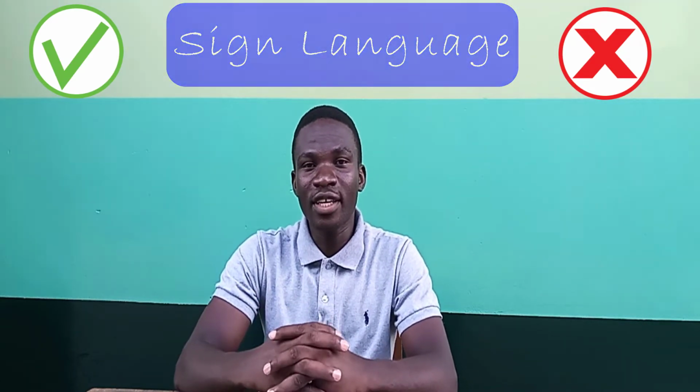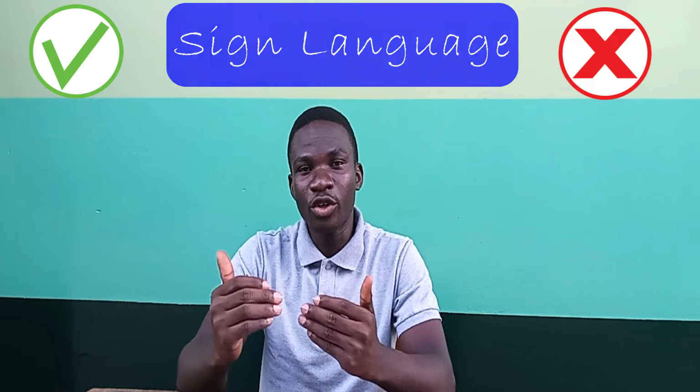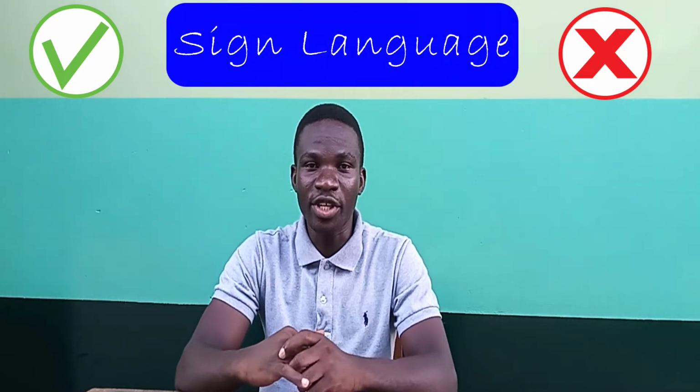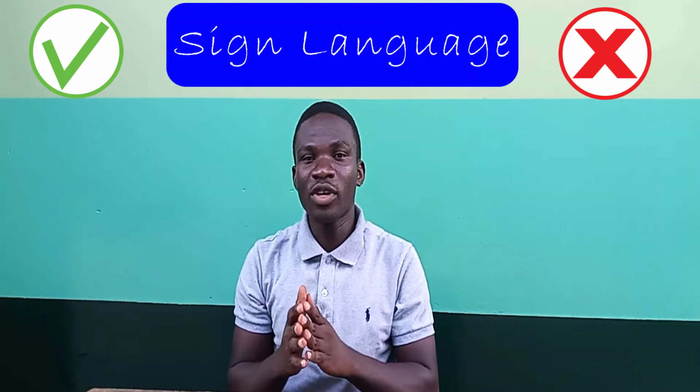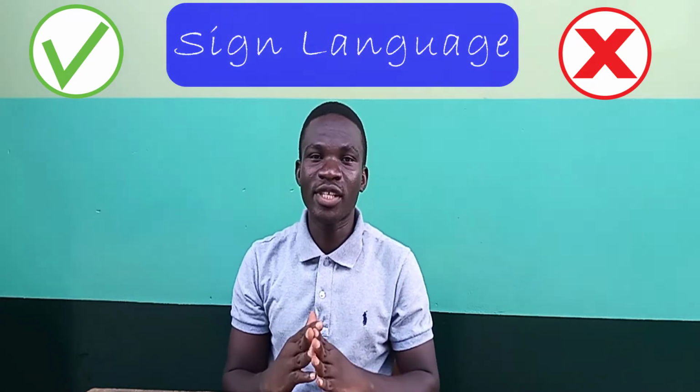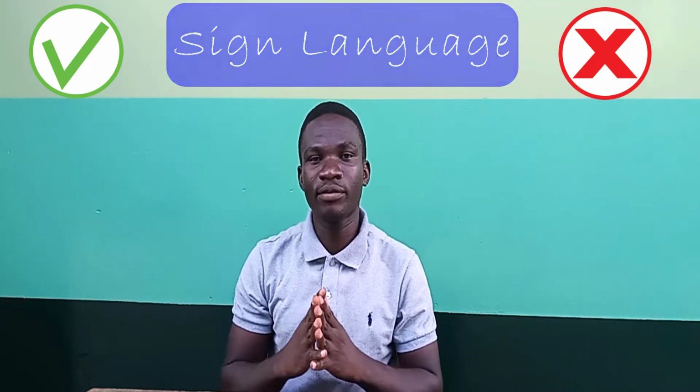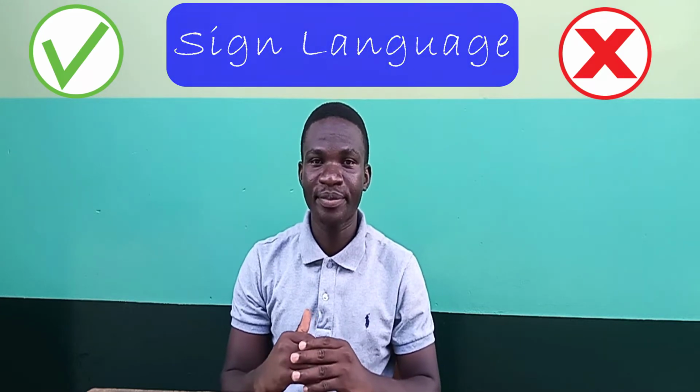Our focus for today is do's and don'ts in sign language communication. We shall look at one half, which is the do's, and the other half, which is the don'ts.